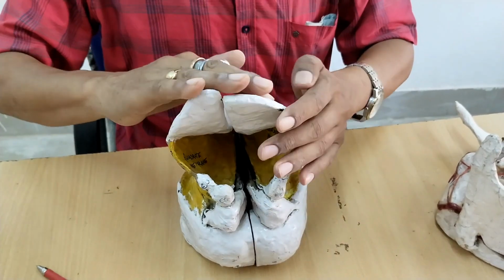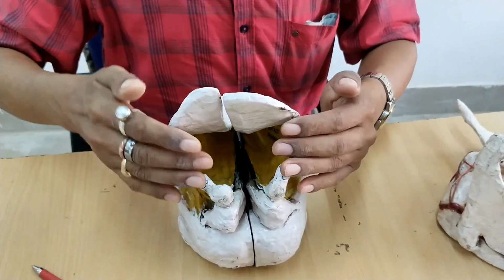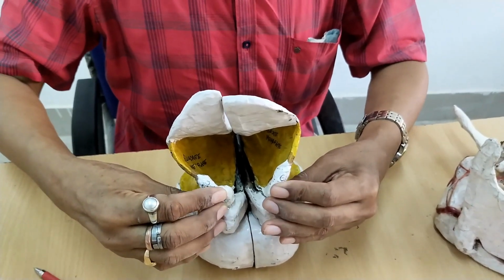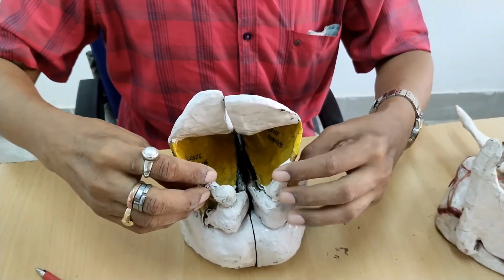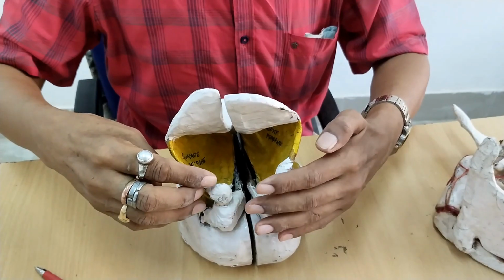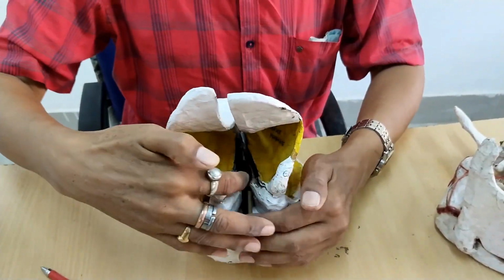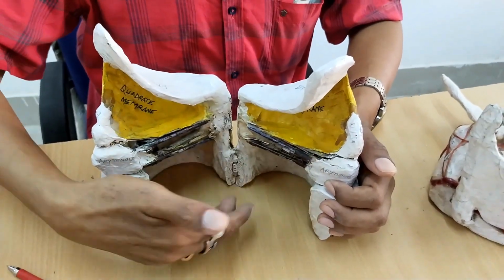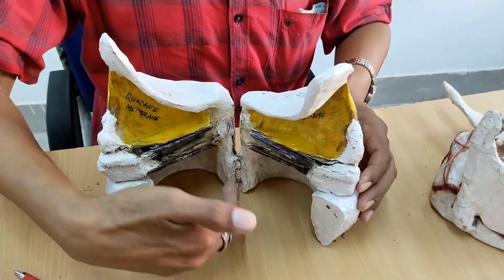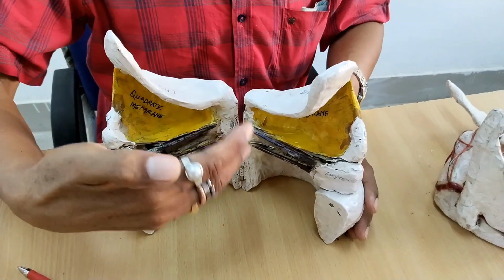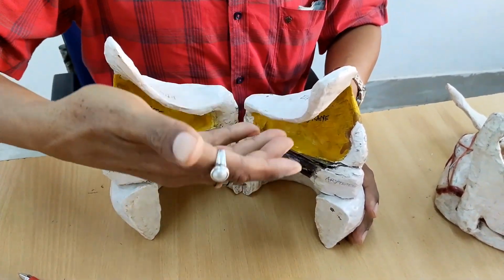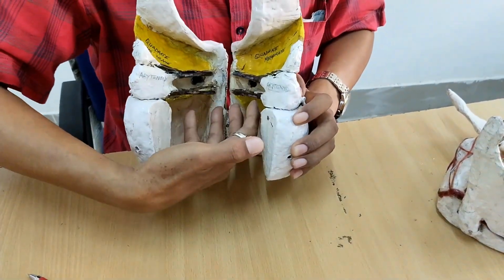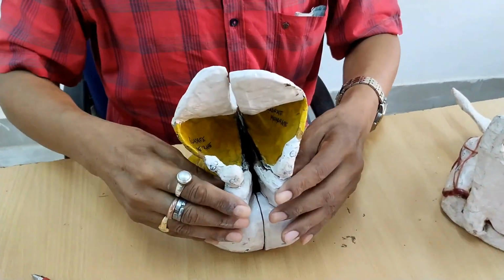So this is the cricoid cartilage, this is the epiglottis, then arytenoid cartilage, corniculate cartilage and cuneiform cartilage, then the aryepiglottic fold and laryngeal inlet. Then this gap is called rima, rima glottidis. Rima glottidis is again divided into three parts: supraglottic, glottic, and infraglottic.